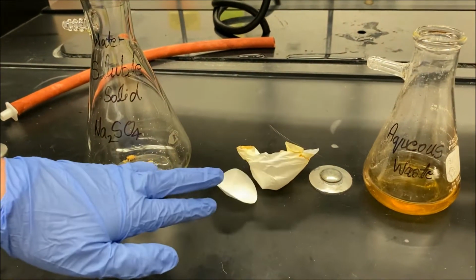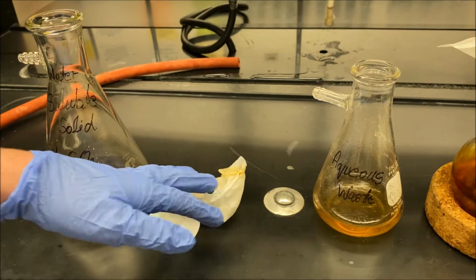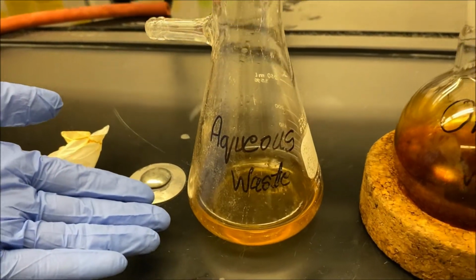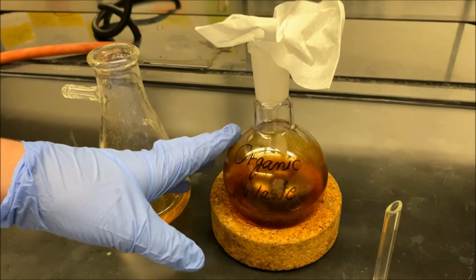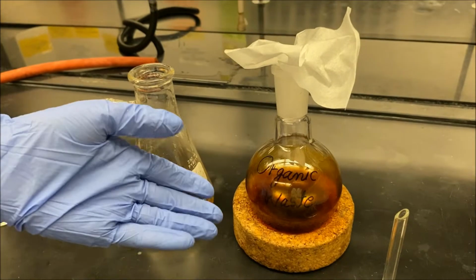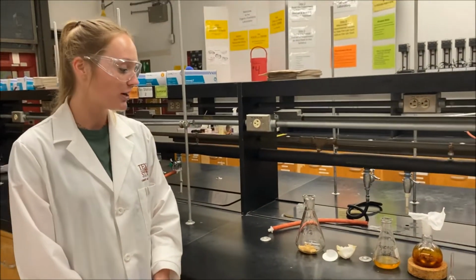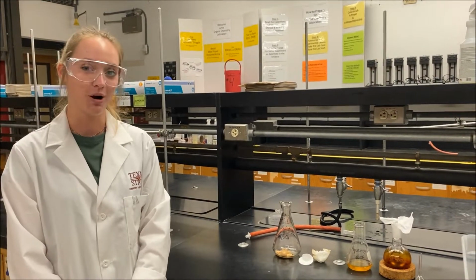And then we've got some solid waste right here. So this is a filter paper and this is a Chem wipe. Right here we've got aqueous waste, which is something dissolved in water, so that'll just go straight in the aqueous waste. And then we've got an organic waste product right here, which will go in the organic waste, and this paper would go in the solid waste. So it's very important to know what's in each of your containers at what time so you know how to dispose of them properly.